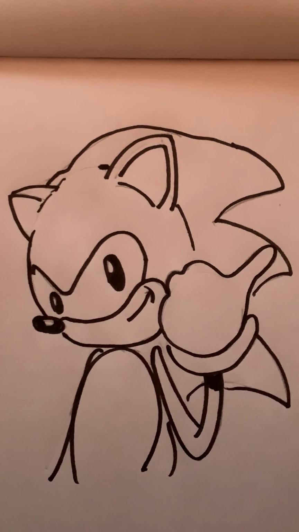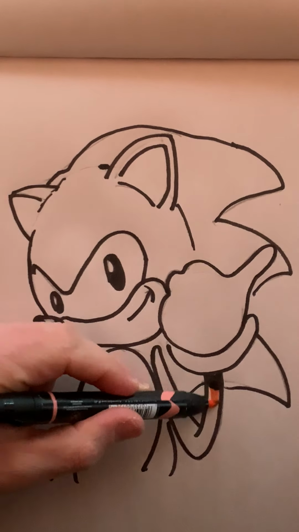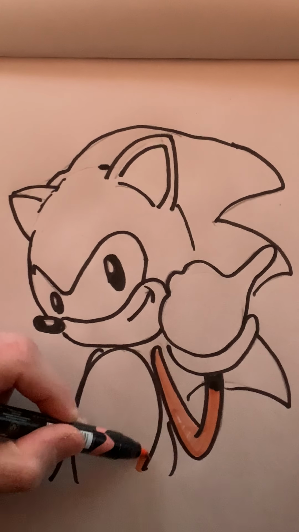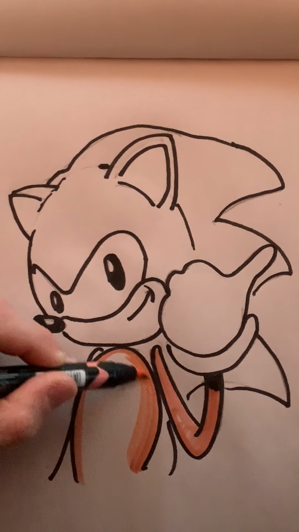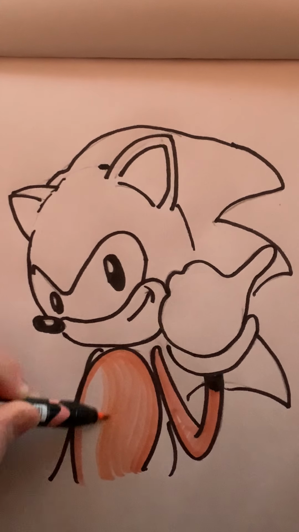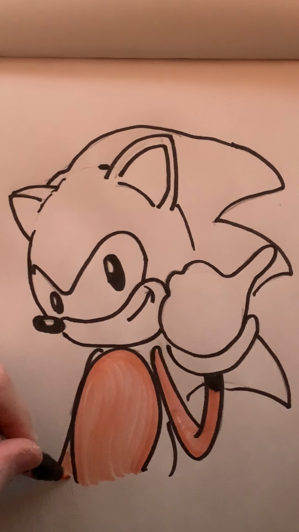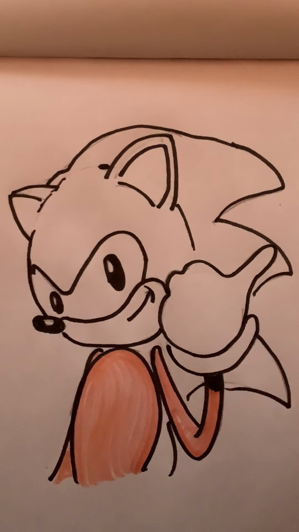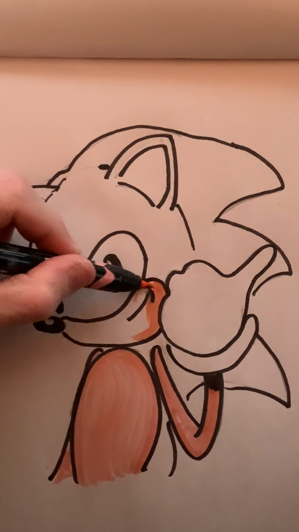And now I'm going to go into the color. I'm going to start with the lighter color, which is going to be the peach for his skin. So I'm going to start with his arm. And then his body. And his arm on this side. And his face here. Bottom part of his face around his mouth.